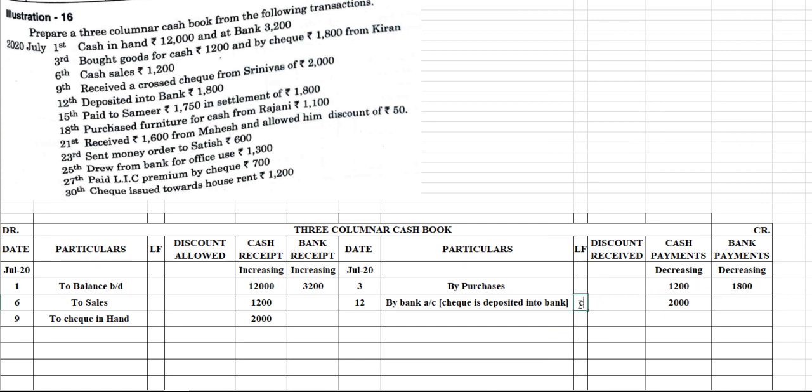This is a contra entry here. Once the check is deposited into the bank, the amount in the bank on 12th will increase, to cash. We have to show it as to cash account. How much amount? 2,000 in the bank is increasing. This is a contra entry for the first transaction.